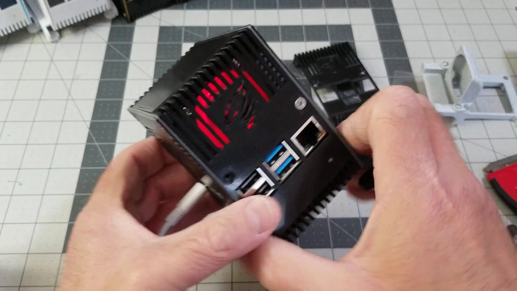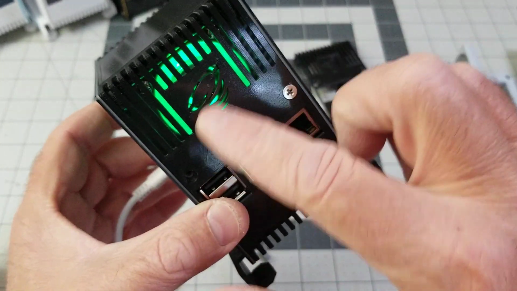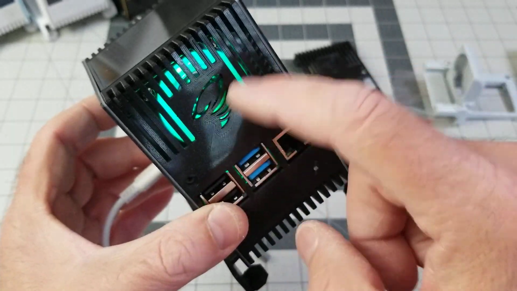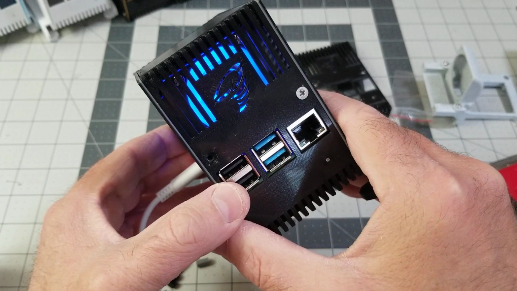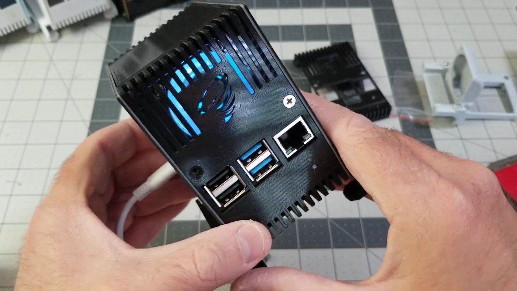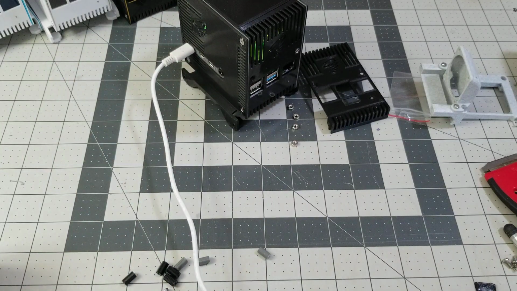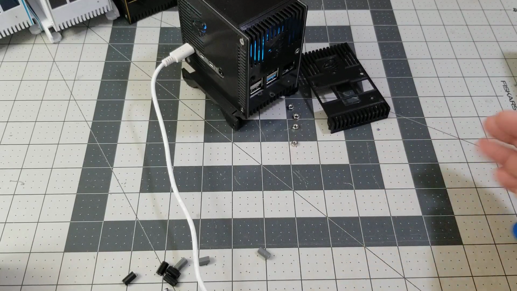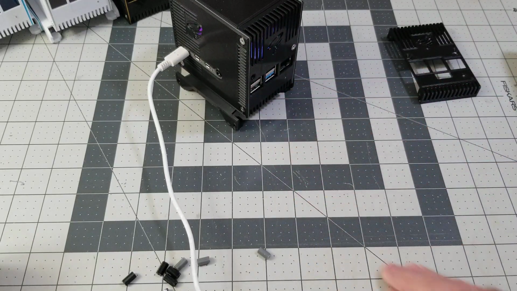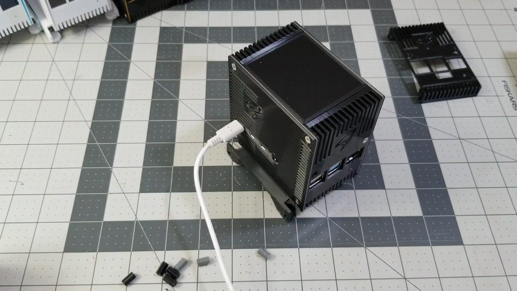Whereas the other ones had the background and the logos, this one, the logo is just an open hole, so it shows the emblem through the side. So that's assembly, and there's not much to it. There is a lot to it, but it's very similar to the previous mini desktop cases I did.